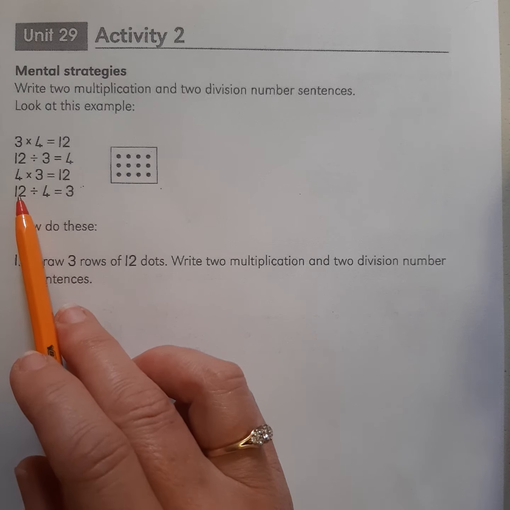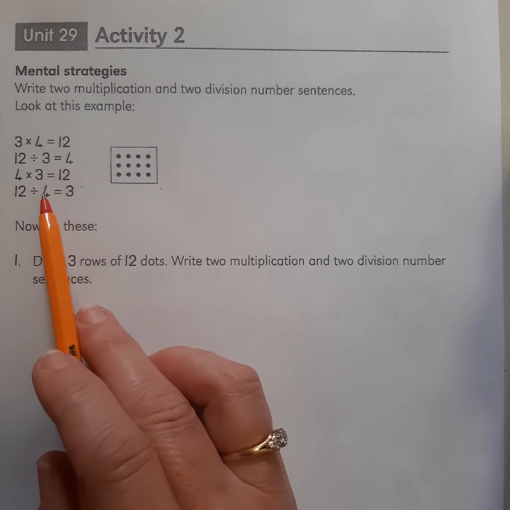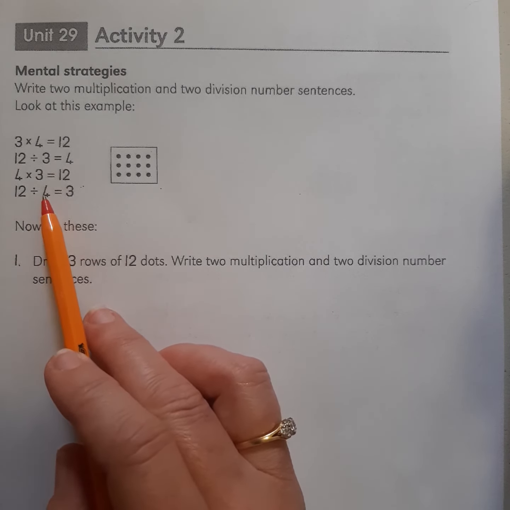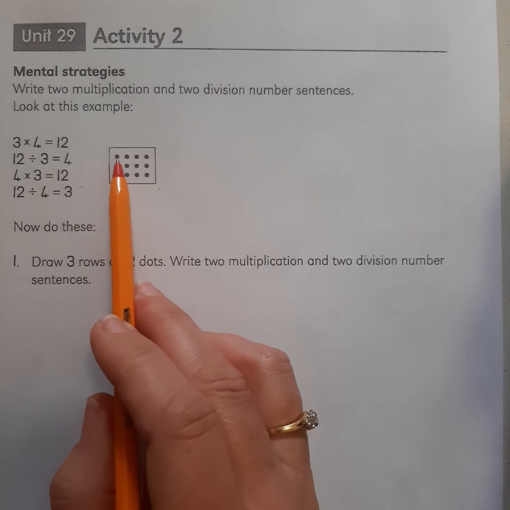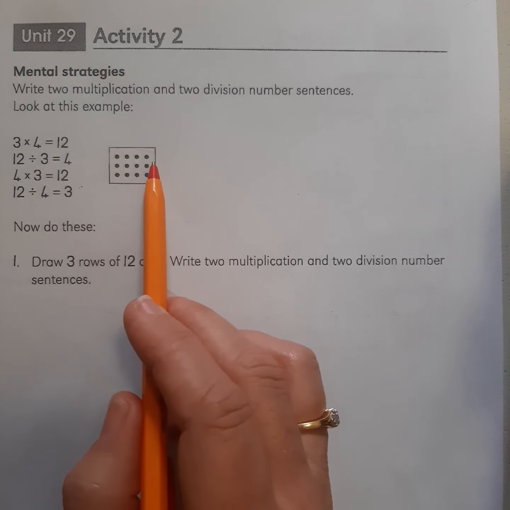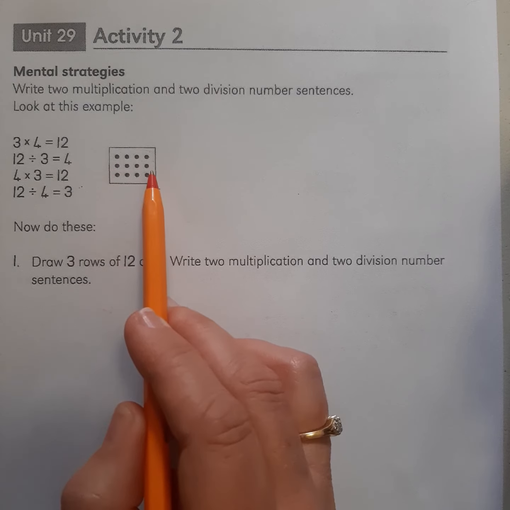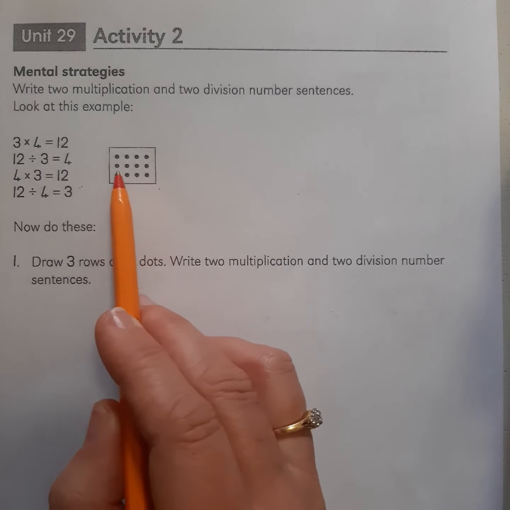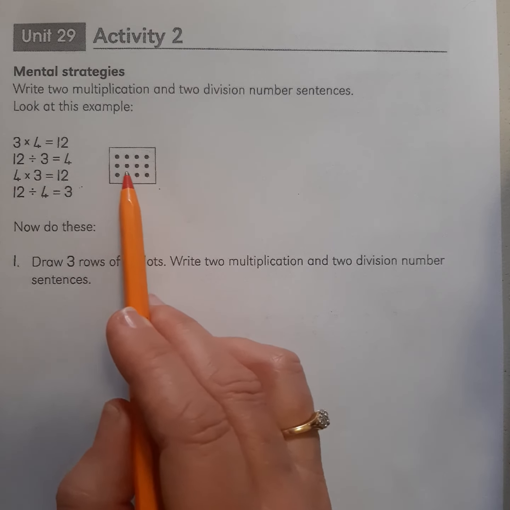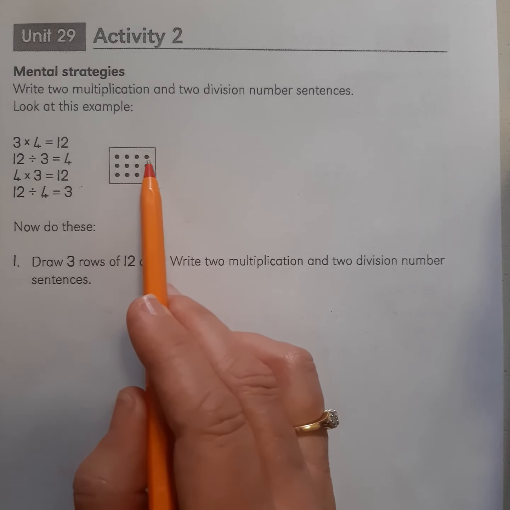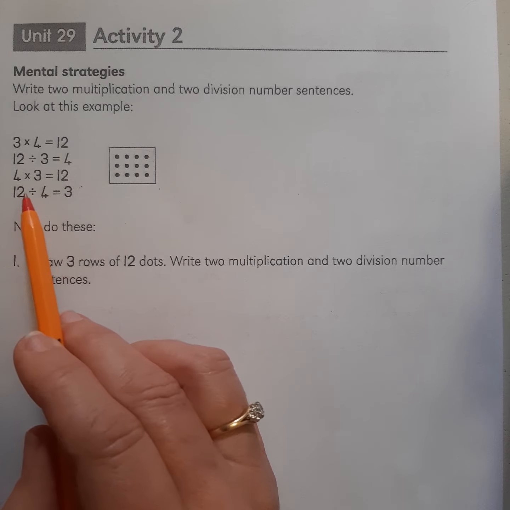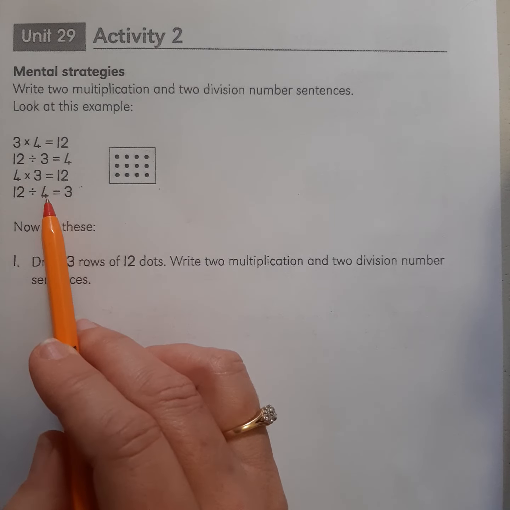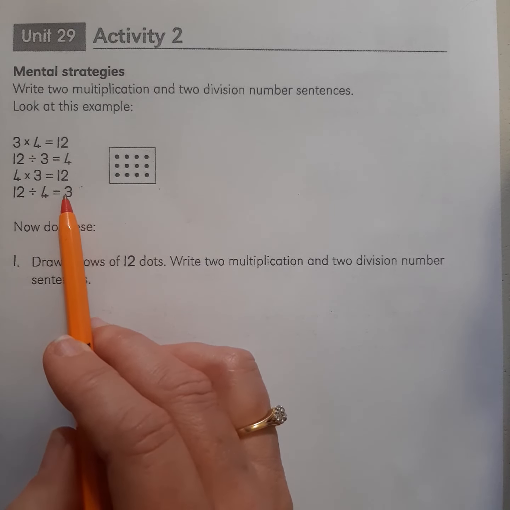This one, 12, and we must share it into groups of 4. So here's 4, 4, 4. How many groups do we have? We have 1, 2, 3. So 12 shared into groups of 4 equals 3 groups.